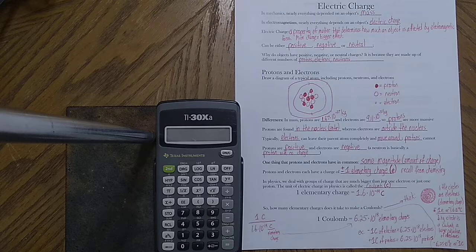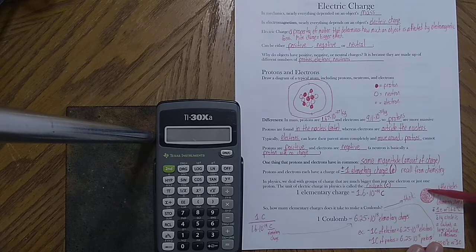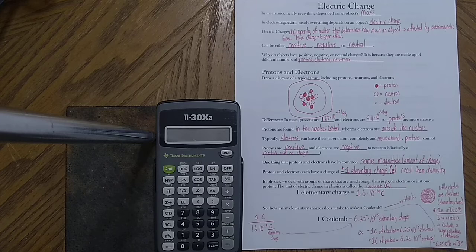If this is a little bit confusing to you, what I would suggest doing is thinking of it in the following way. I've got a big circle here and a bunch of little tiny circles on the inside. Think of the little tiny circles as electrons or elementary charges. Each one of the little circles is -1 elementary charges, or -1.6 times 10 to the negative 19th coulombs. Okay, a tiny, tiny amount of a coulomb.